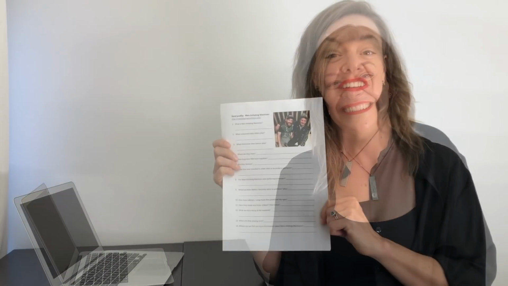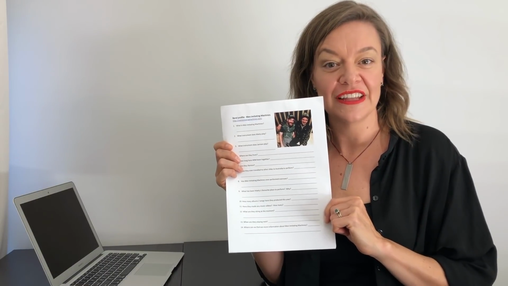I'm going to start with the end user. So I'm going to show you what it looks like at the end, and then I'll take you back through an instruction of how to create an aura. Let's get to it. Here is an example of a worksheet that I use in the classroom.